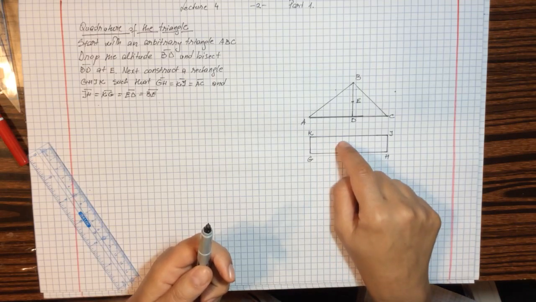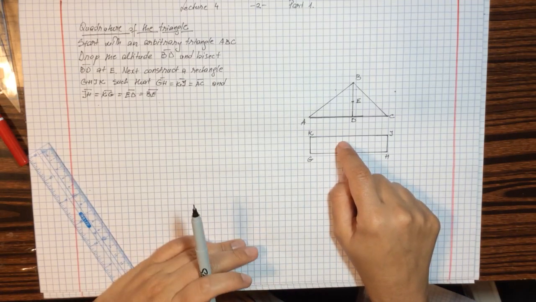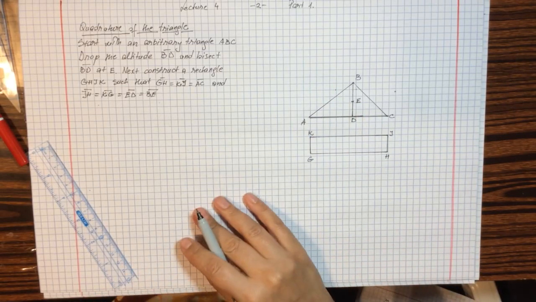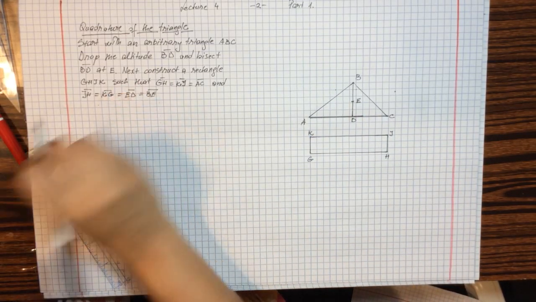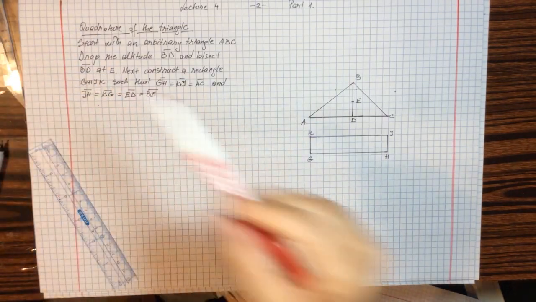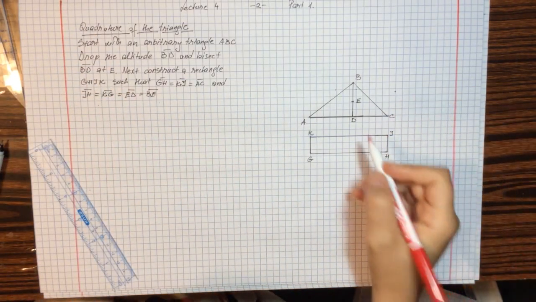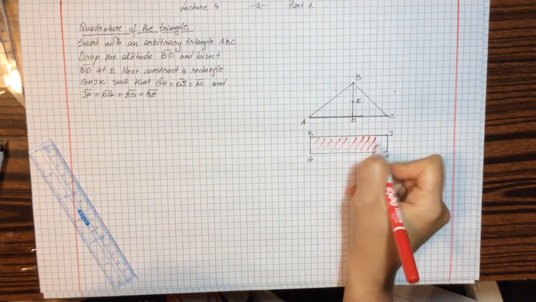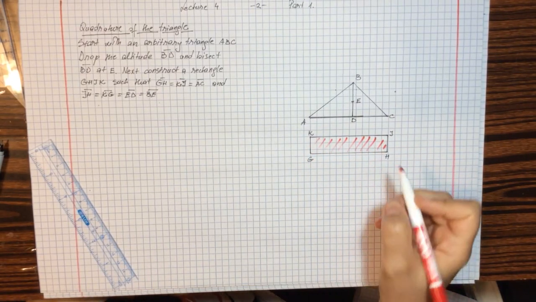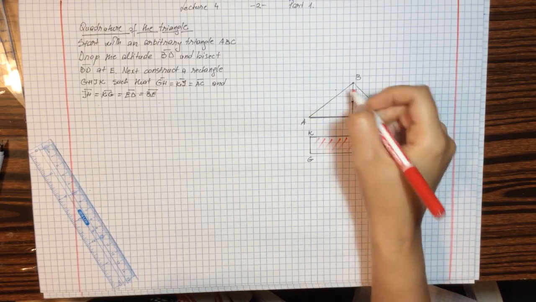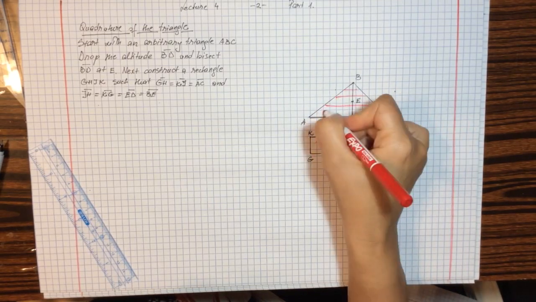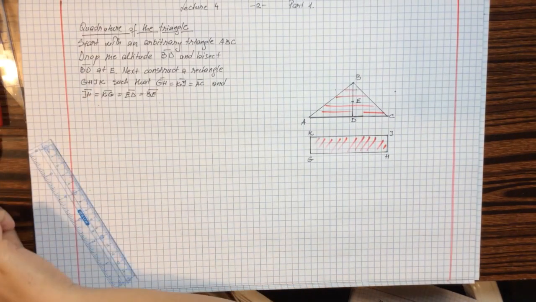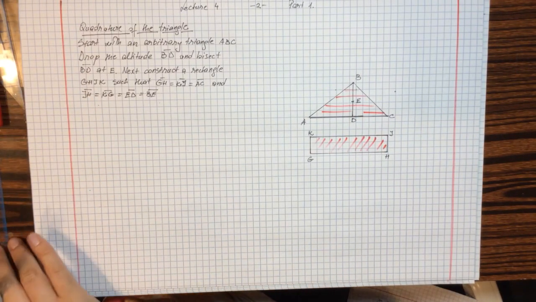And since this rectangle is quadrable, therefore this triangle will be quadrable. So that is the plan. So let me just mark with red exactly what we want to be of the same area. So we want to show that area of this rectangle is equal to the area of our triangle. Okay, that's the plan.